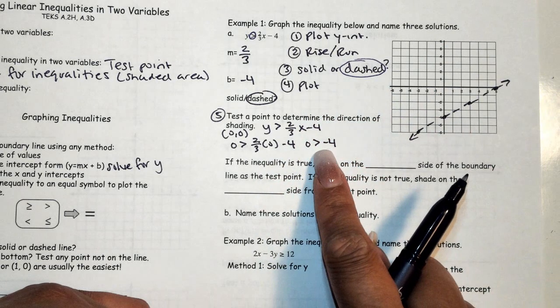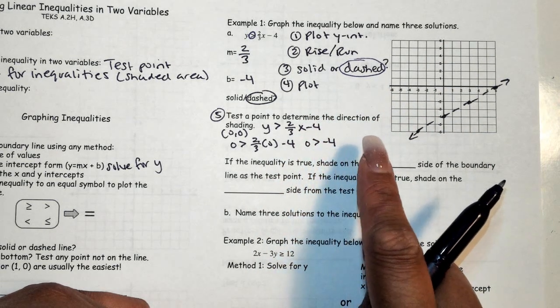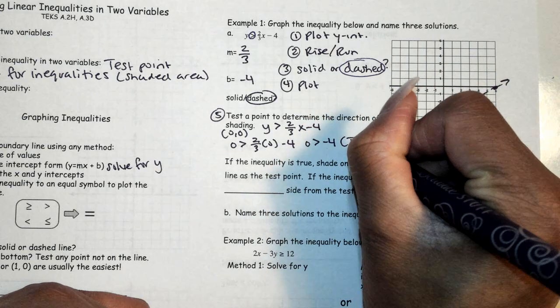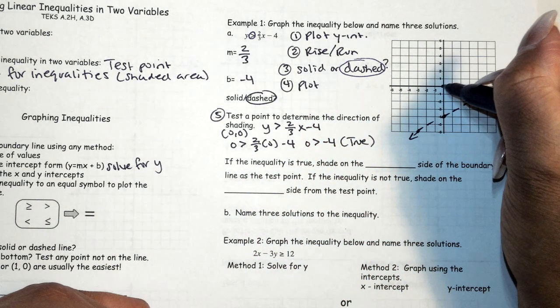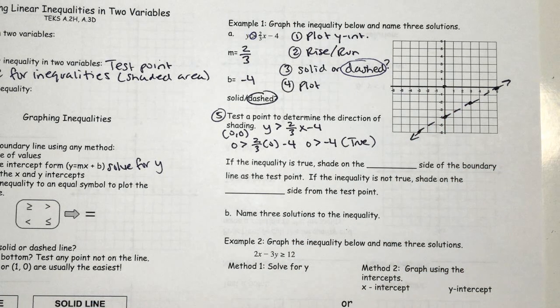So is this a true or a false statement? This is a true statement. And if it's true, that means I'm going to shade in that direction. Okay? So that means I'm going to take the entire thing and shade there.